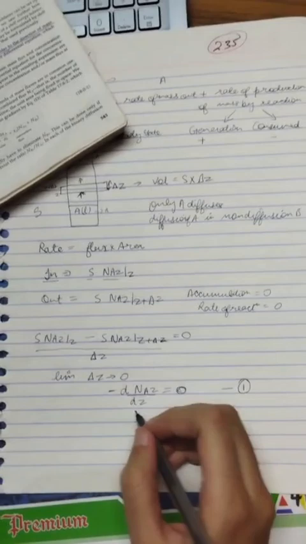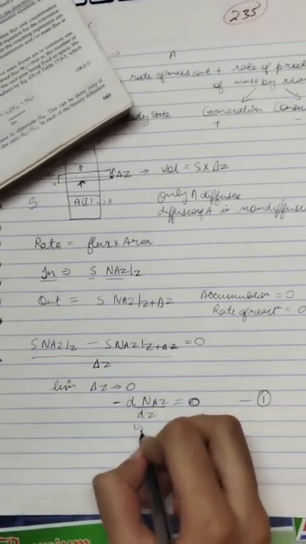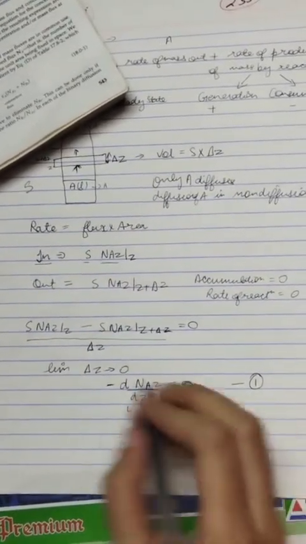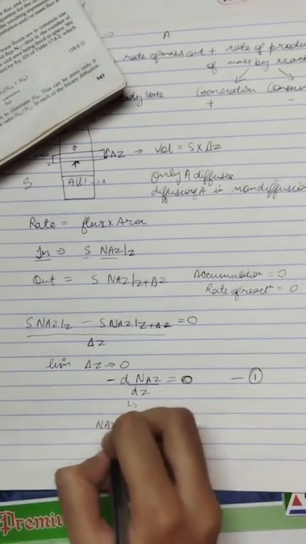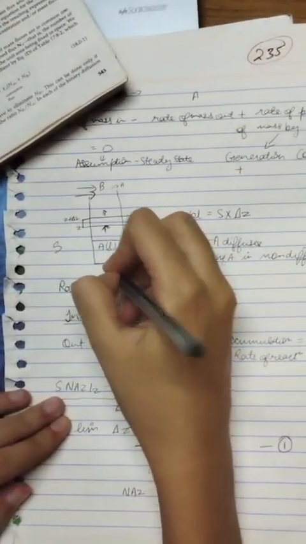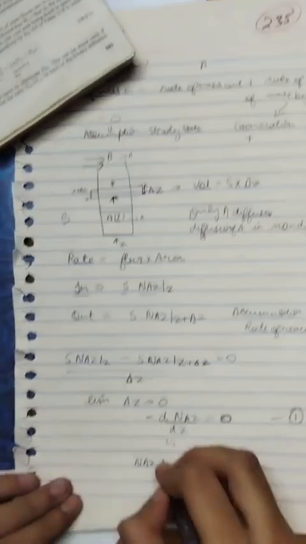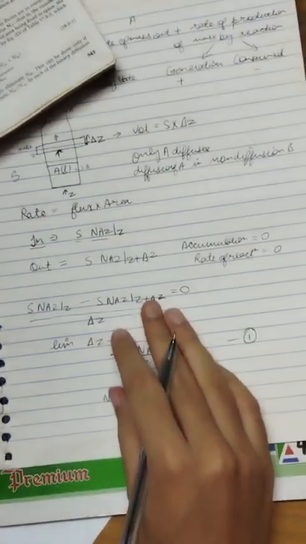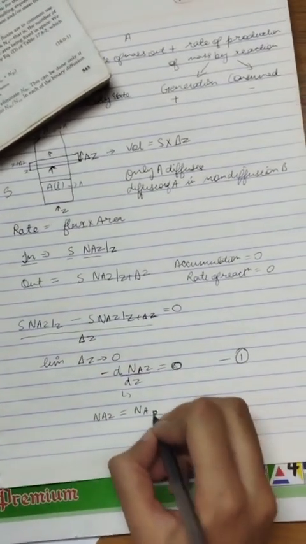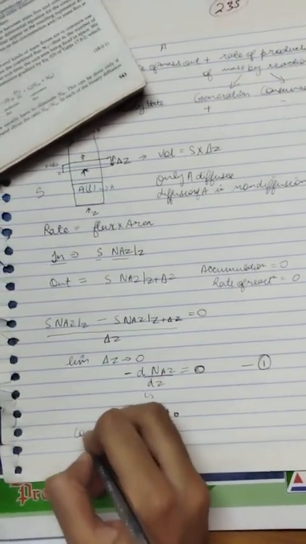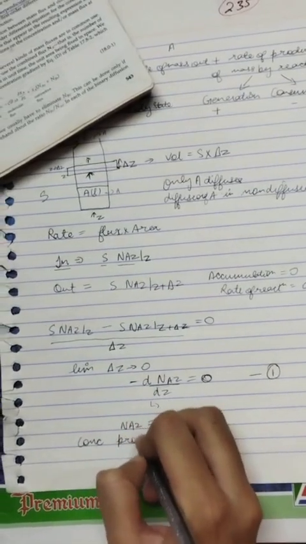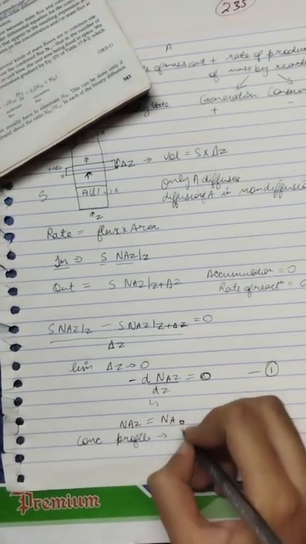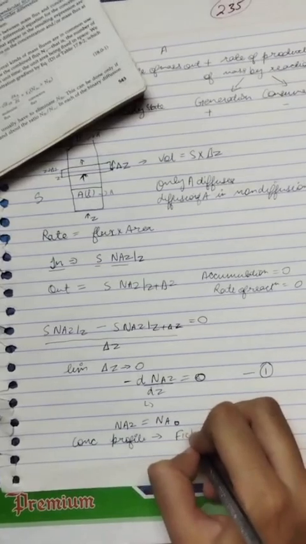Alright, now moving on, we have to integrate it to get our flux. We will assume that flux through the Z direction, Z is basically this direction, is constant. So we can assume NAz is NA naught. So flux is constant through the z direction. Now to get the concentration profile, what we usually need is we obtain it by applying Fick's law.